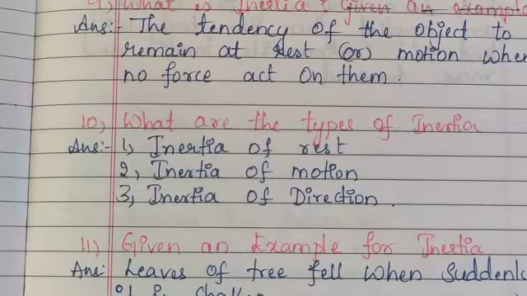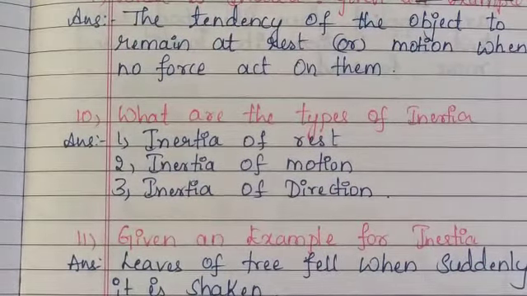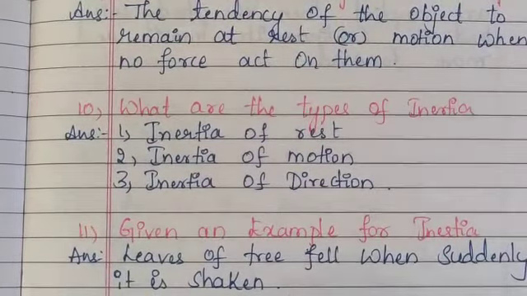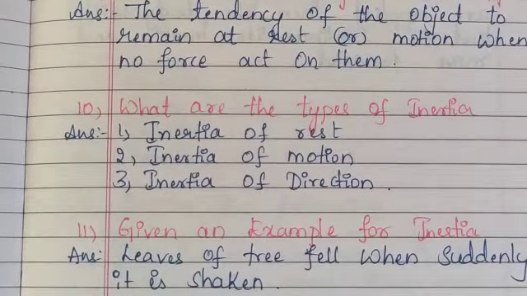Next, what are the examples of inertia? The leaves of a tree fall when it is suddenly shaken. The leaves are at rest position. When you shake the tree, they change from rest position to motion position. That is an example of inertia.